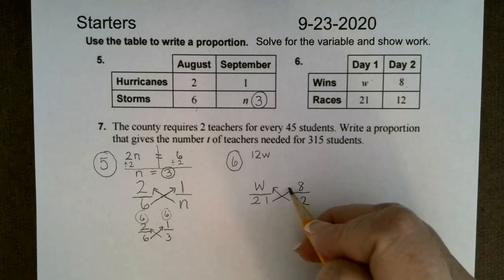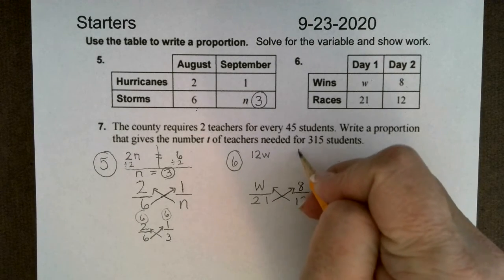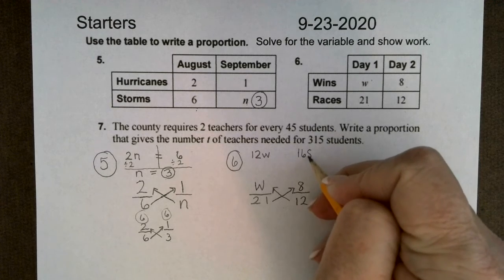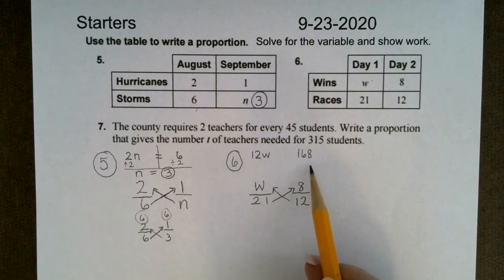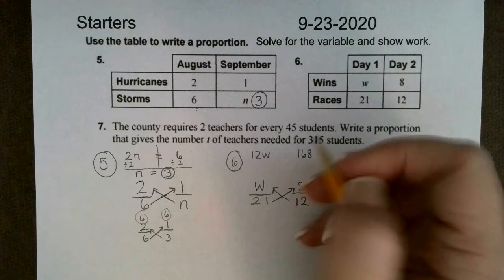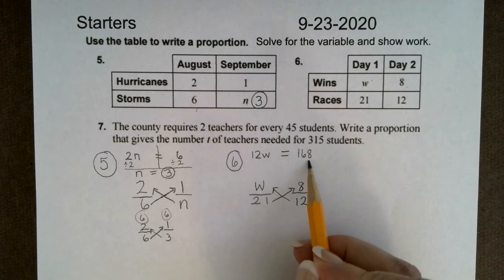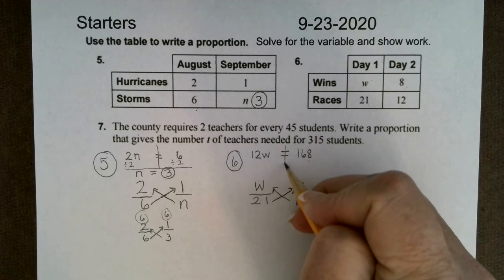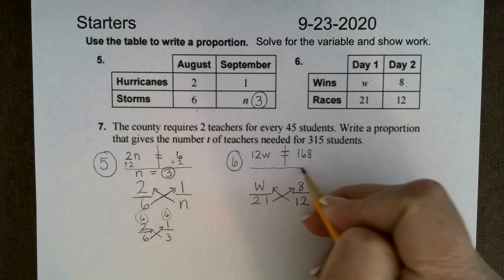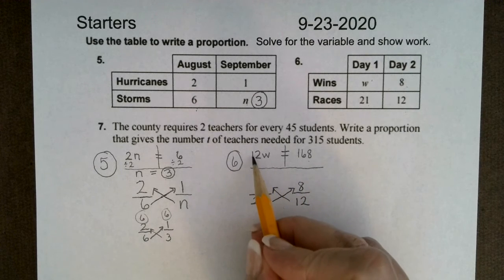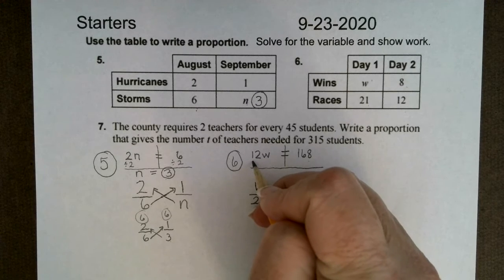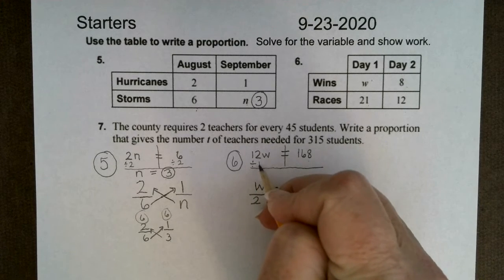And 21 times 8 is 168. And remember, when we cross multiply, these two things have to be equal. So 12 times whatever W is has to equal 168. And then we split that equation. This is 12 times W, so the opposite of multiplying by 12 is dividing by 12.